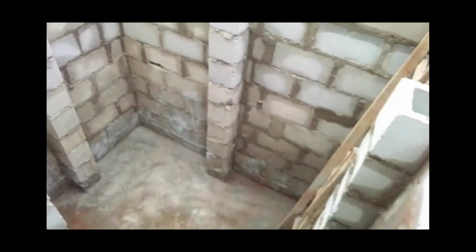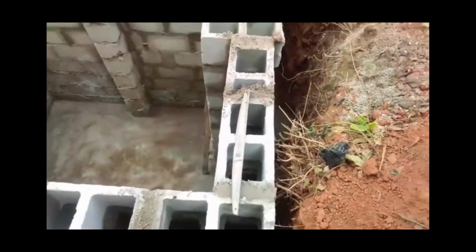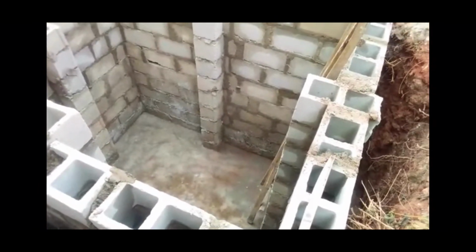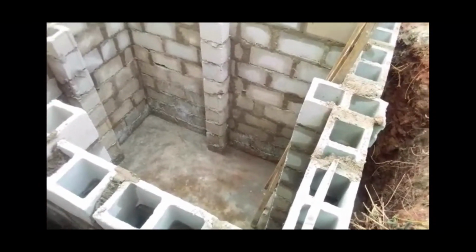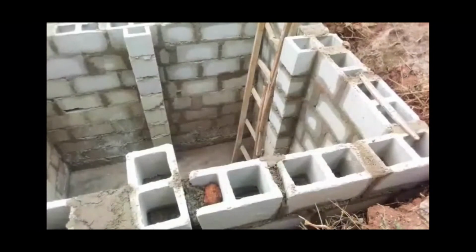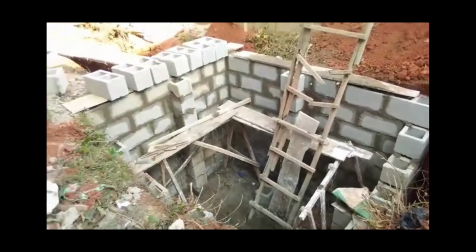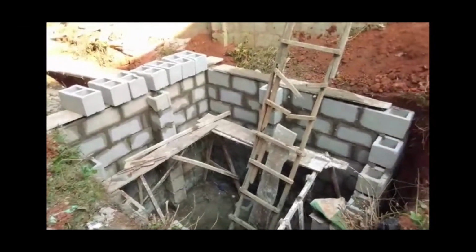But it's 9 inches blocks. Do not let your contractor use 6 inches blocks because it's going to collapse in the end. This is about a 7 by 6. Let me see if I can give you an idea of how it was started.